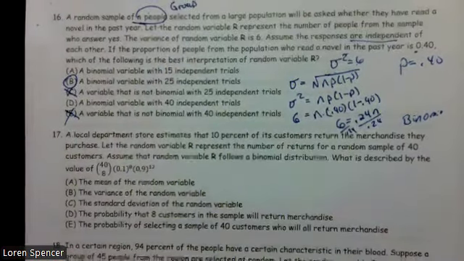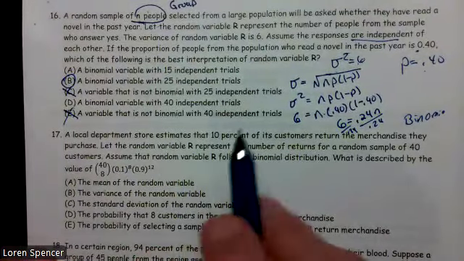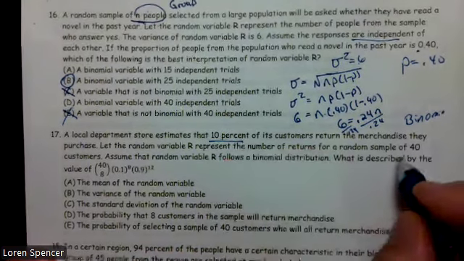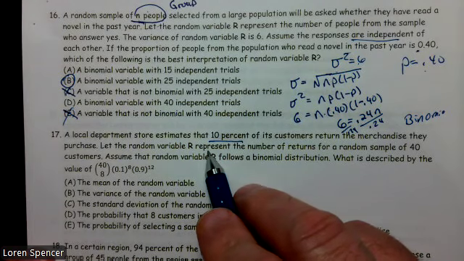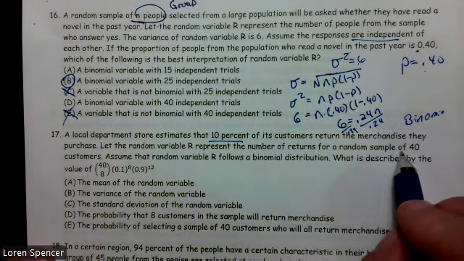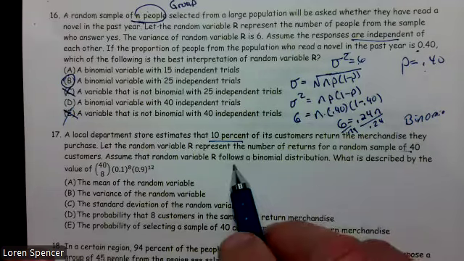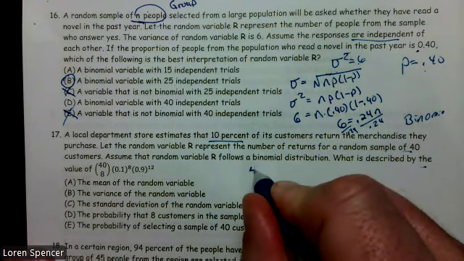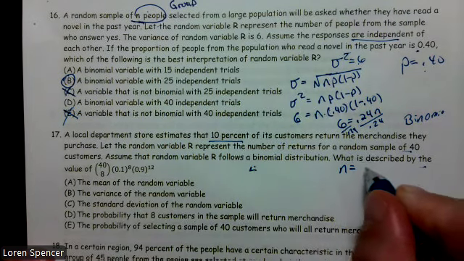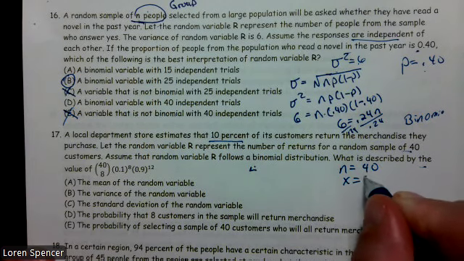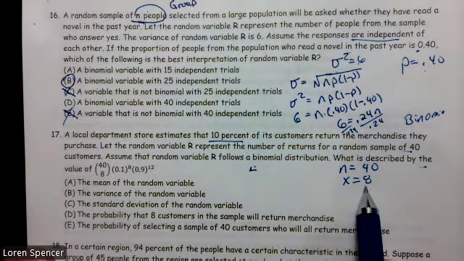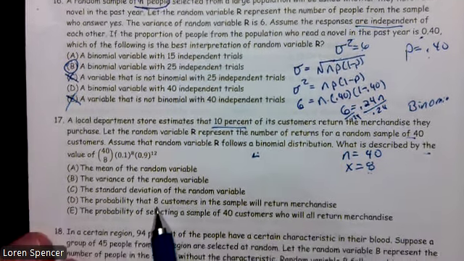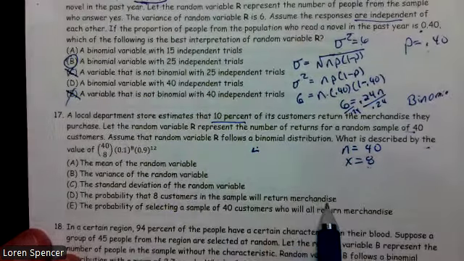Number 17. A local department store estimates that 10% of its customers return merchandise they purchase. Let the random variable R represent the number of returns for a random sample of 40 customers. Assume that the random variable R is a binomial. What's described by the value of 8? Okay, so in this case, we know N is 40. And what they're asking is what's the probability that we'll have exactly 8 people out of the 40 return merchandise. So the probability that 8 customers in a sample will return merchandise.